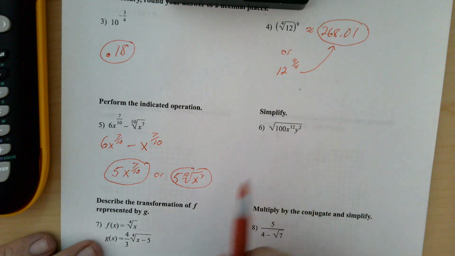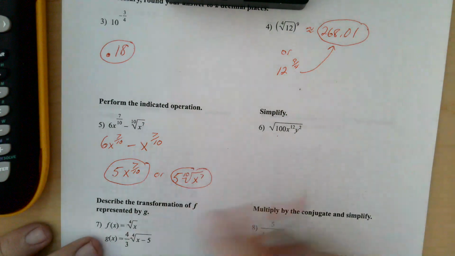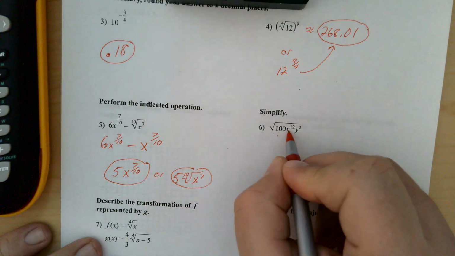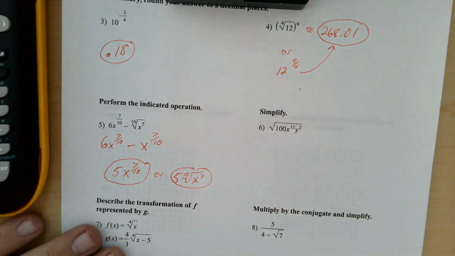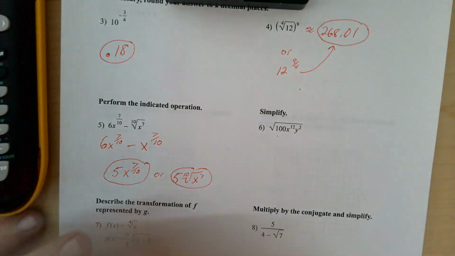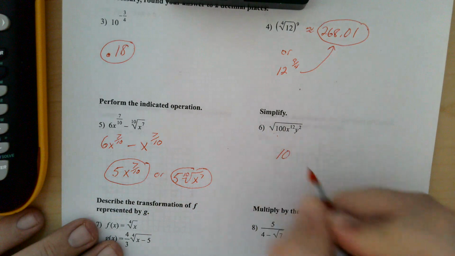For this one, 100 is a perfect square. So when you take the square root of each of these factors, and again, this only works for factors. If these were terms, you couldn't do this. But the square root of 100 is 10.